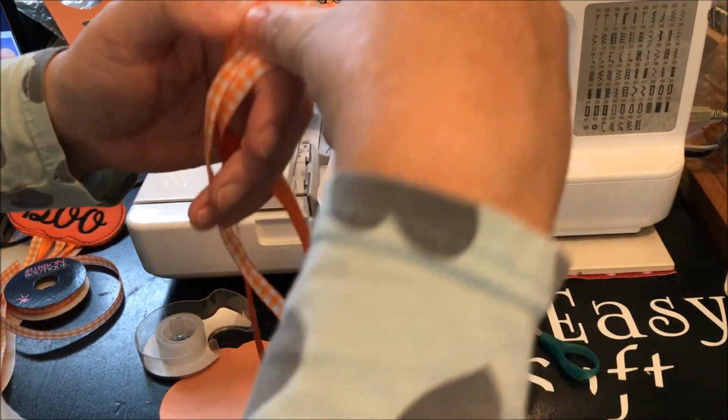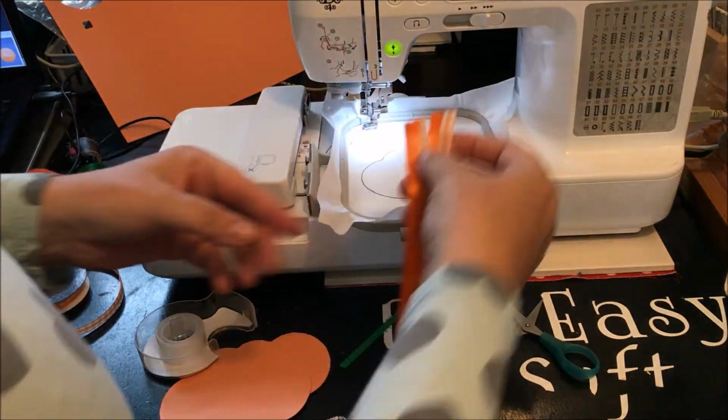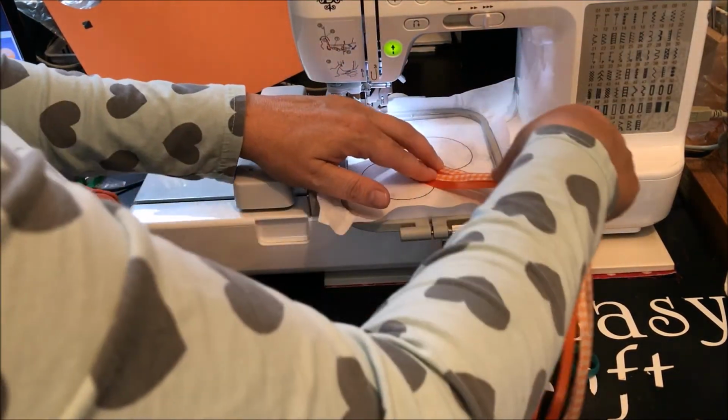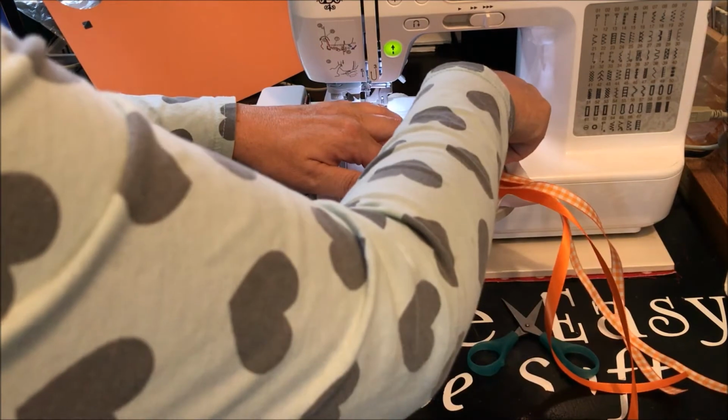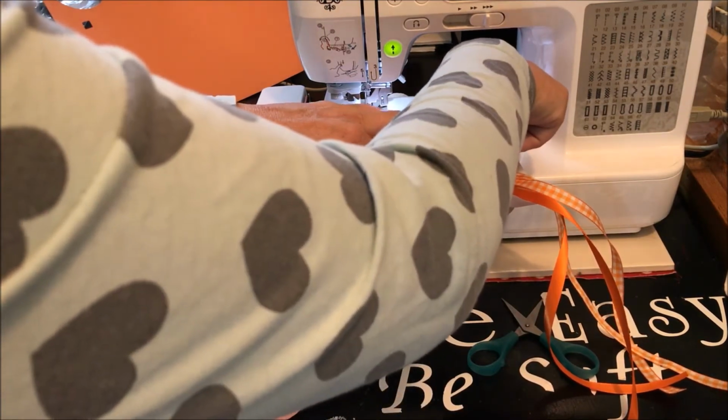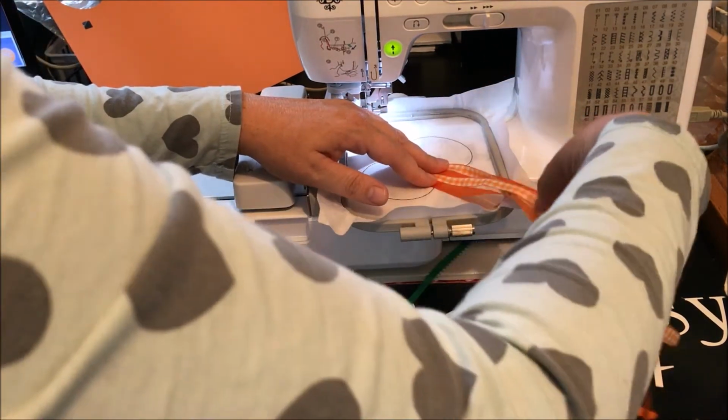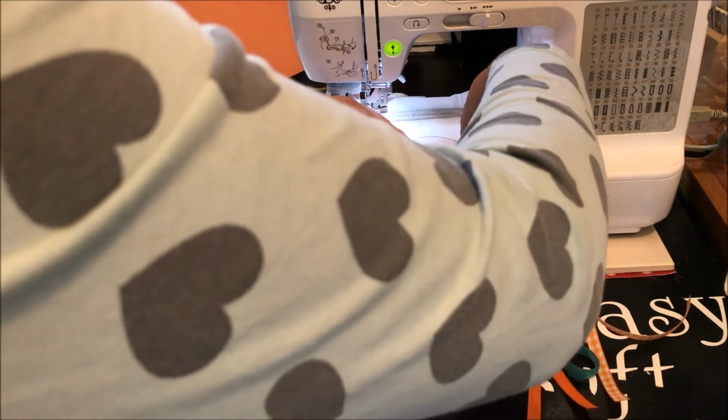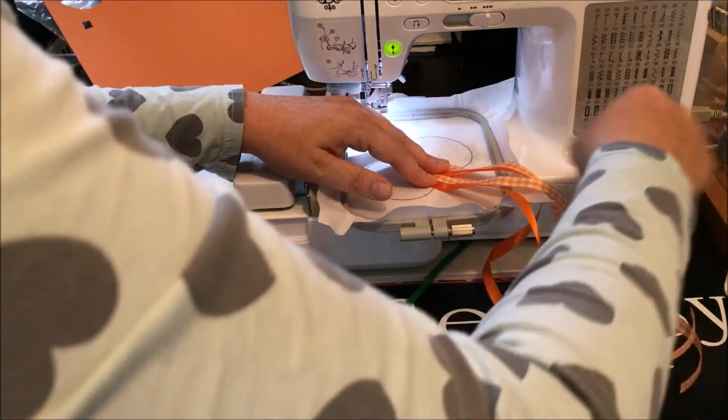Okay, so let's just put them all together for now to kind of help us. And then we're going to put it right there through the middle. And now we can kind of move it around a little bit better where it'll look better once it's all hanging. Okay.